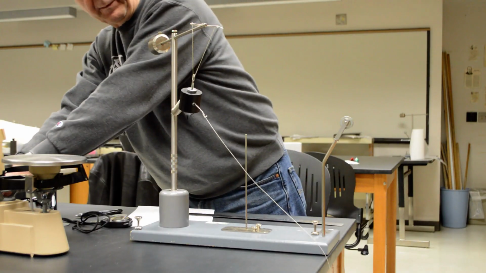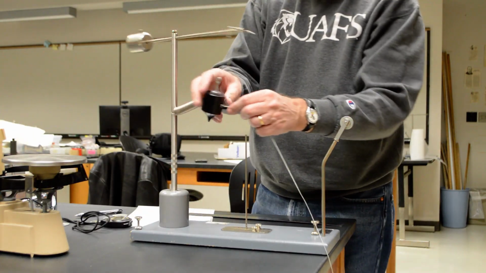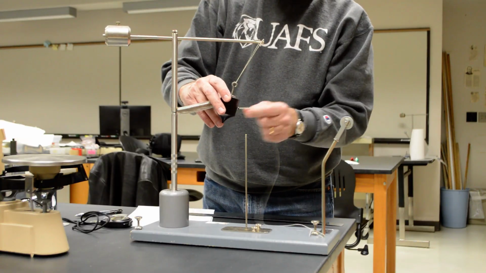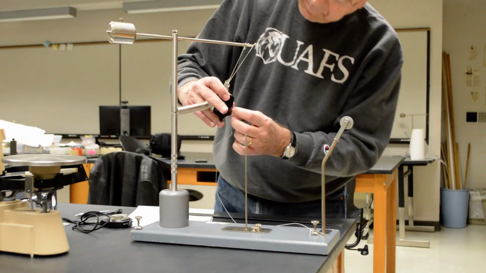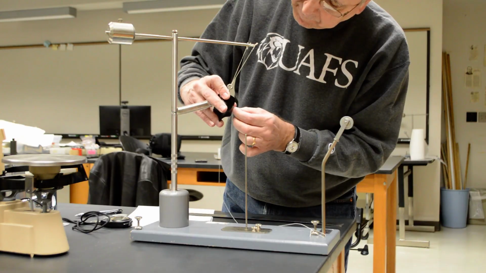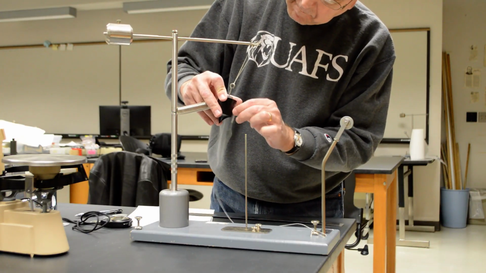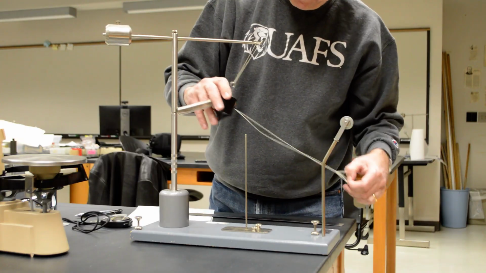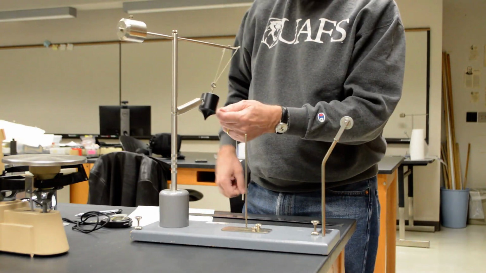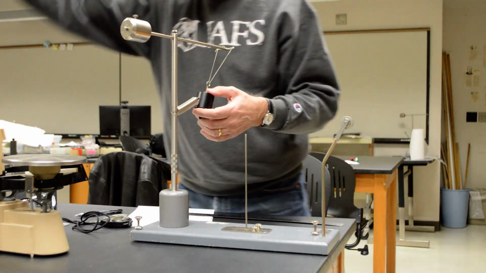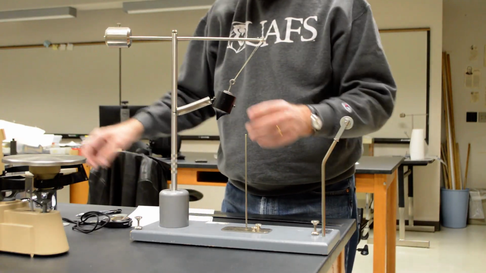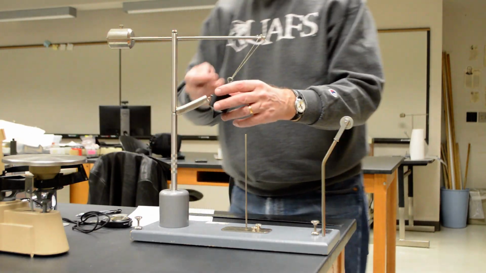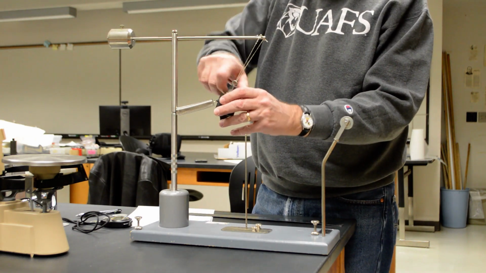Okay, so then next I'm going to take the string off. I have it just looped on here, it should come right off. There we go. And this time I'm going to add an additional 100 grams to the mass of the bob.